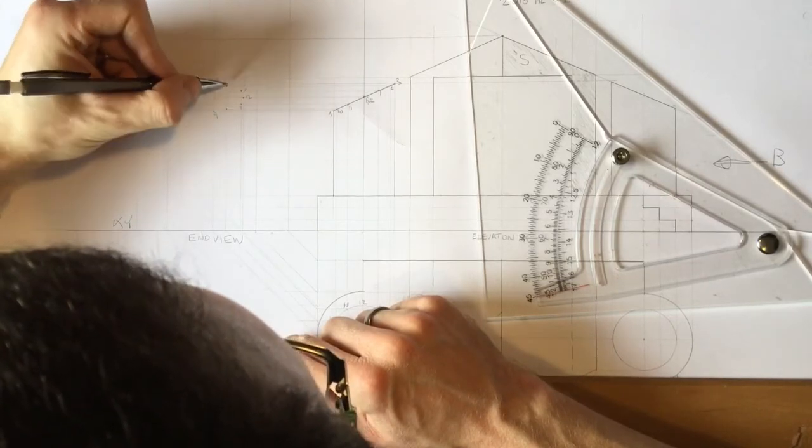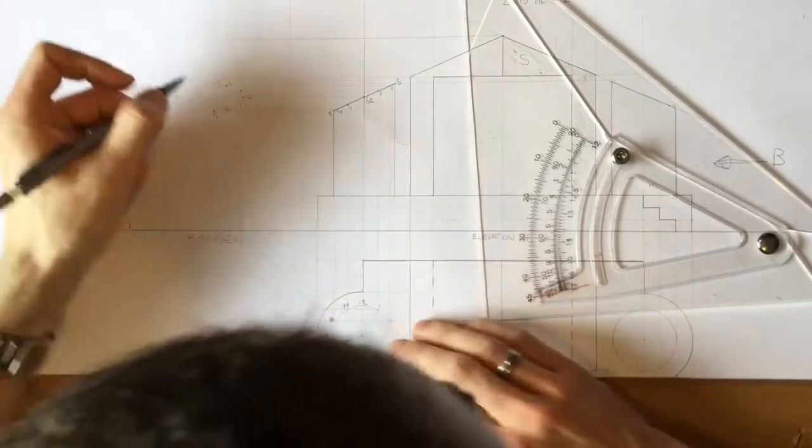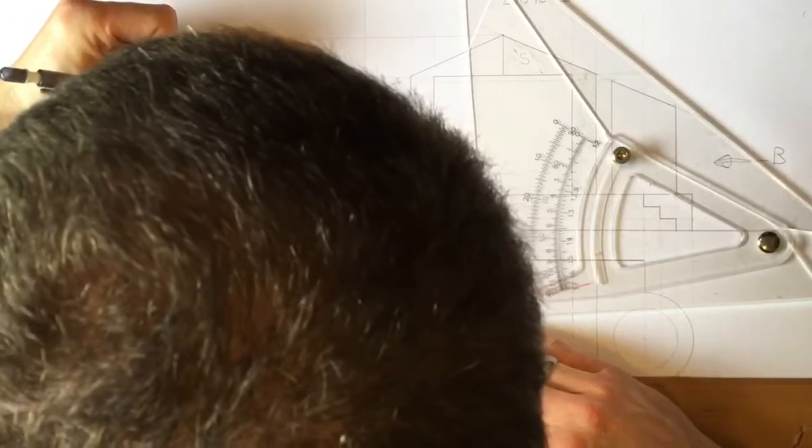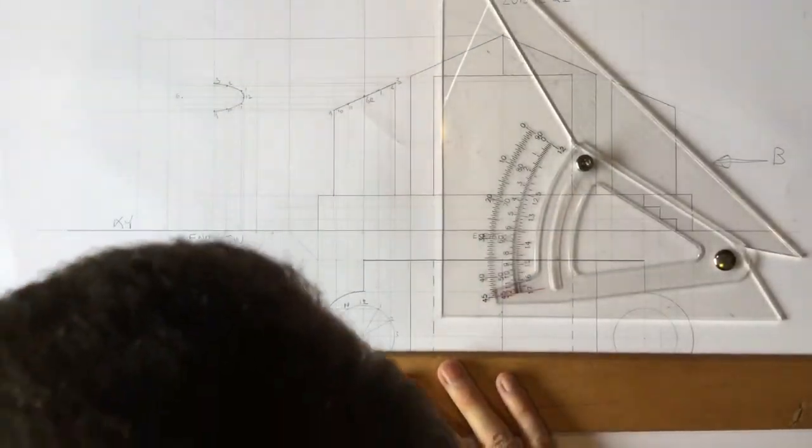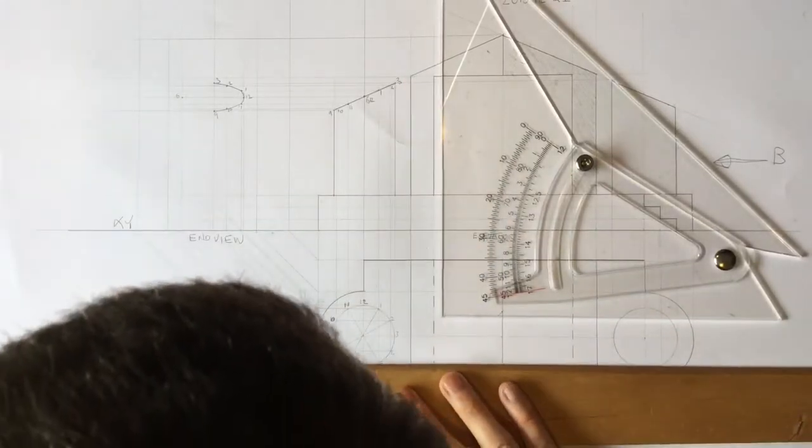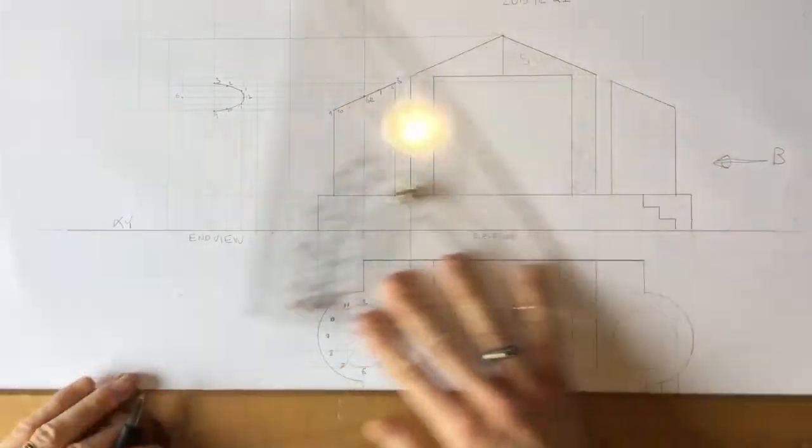That's 2, that's 10, and you just keep going. That'll get you half of the ellipse there now. Okay, and then you just do the same with the other points. So these go across like that, and these go across like that.